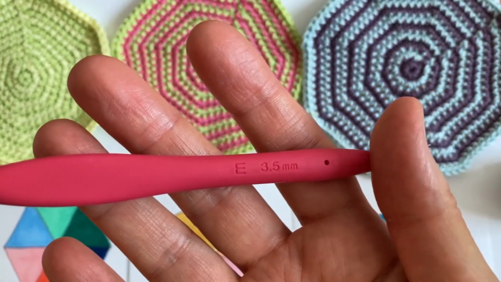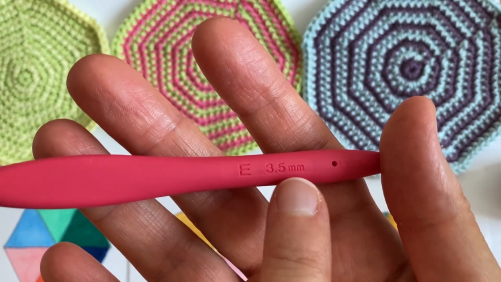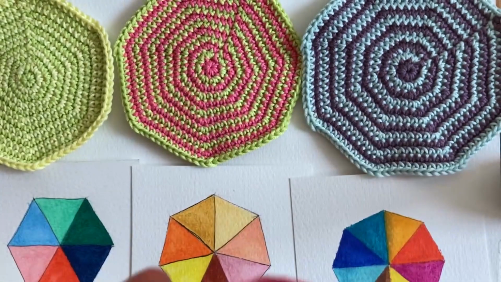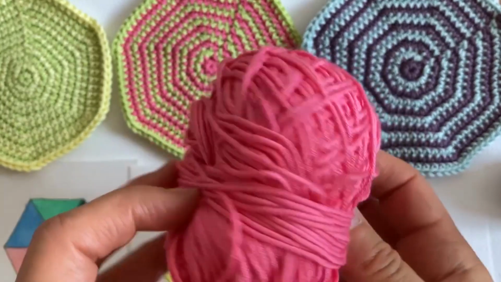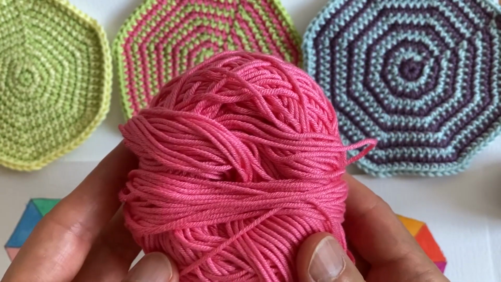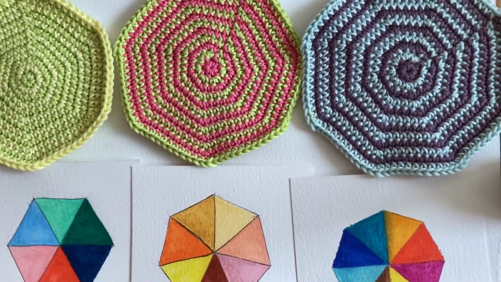For this tutorial I have used a 3.5mm hook, a size E. And also what I've used is 100% cotton, mercerized cotton in DK weight. Okay, so now let's begin.